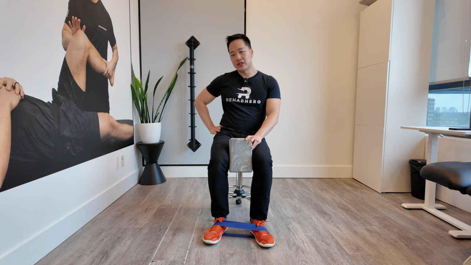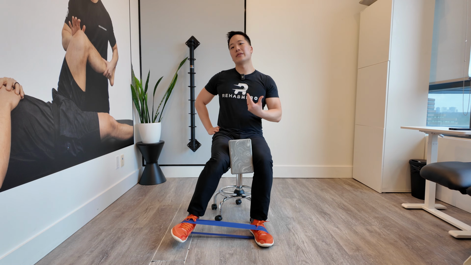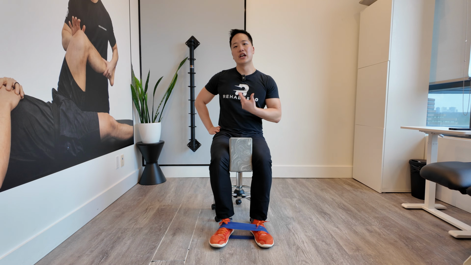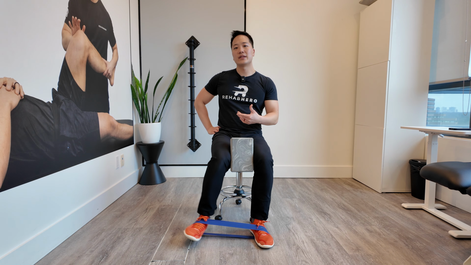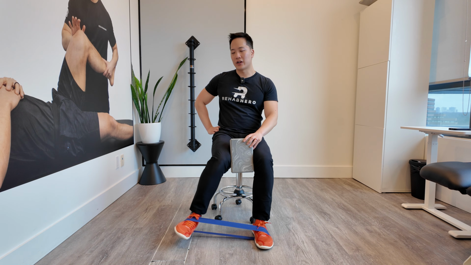Some other tendencies is to just kind of side crunch, and so for this exercise, it's really recommended that you try to sit up as tall as a tree while you're doing it, just so that you know that this movement is being isolated at the structures of the hip, and you're not just trying to do a side crunch, right?